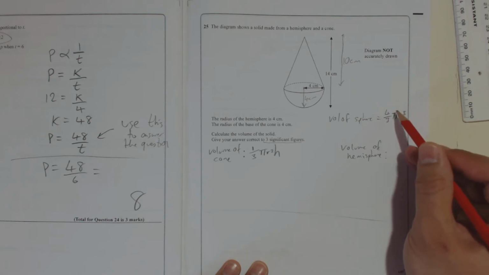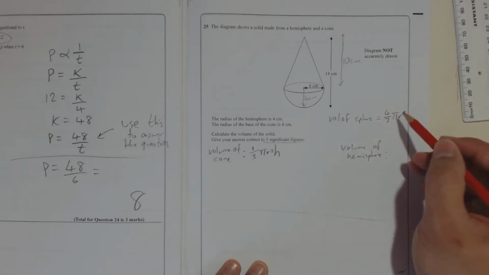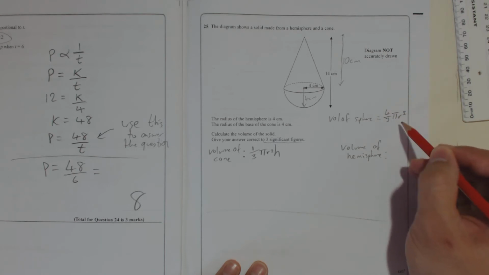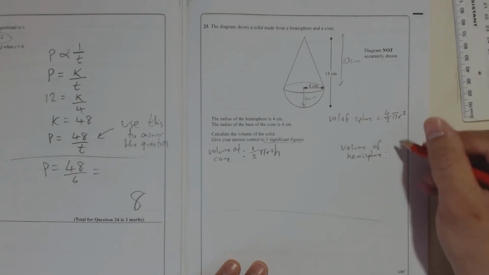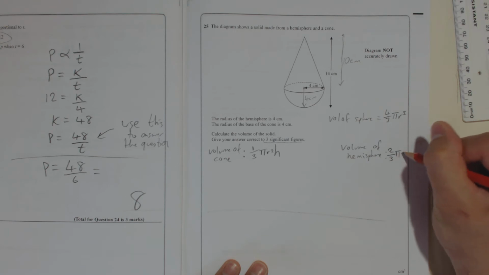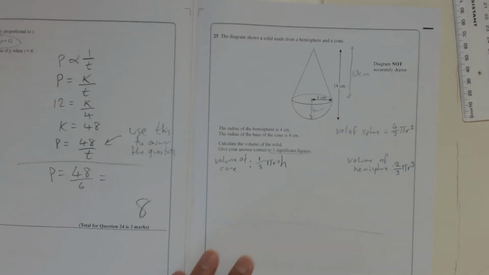Well, if you look at this bit, you could work it out. You could work out the whole sphere and just right at the end divide it by 2. But what I'm going to do is take 2/3 of pi r cubed instead of 4/3 of pi r cubed, because that will be the same as taking half of it. So 2/3 of pi r cubed. So let's work them out.